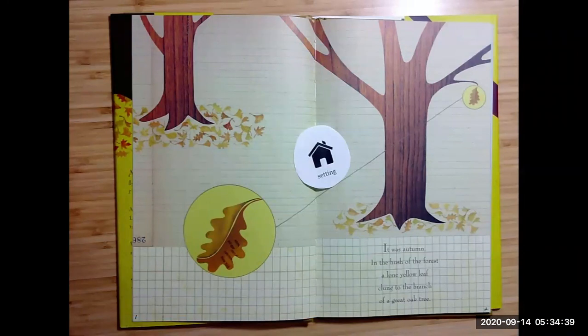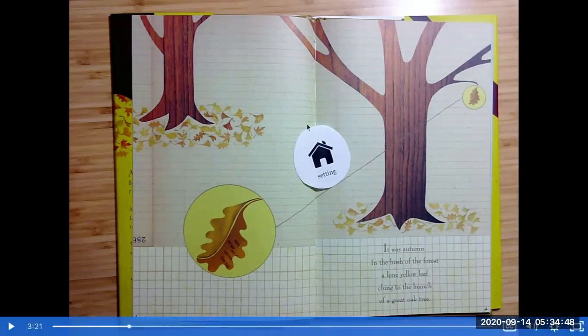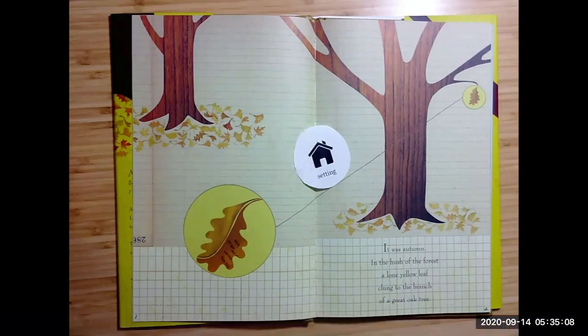And where does it begin? Okay, so where is this? We know that there are trees, so it's got to be somewhere where there's trees, so it's obviously not in a city. And if I look at the words, it says, in the hush of the forest. So it's in a forest, guys. A lonely forest. In a quiet forest.